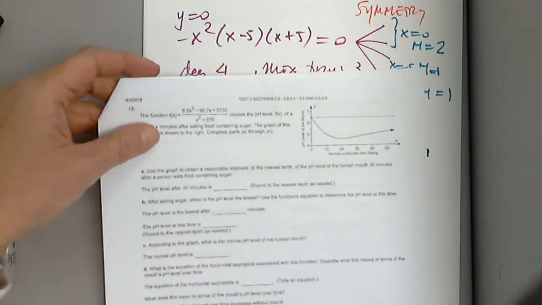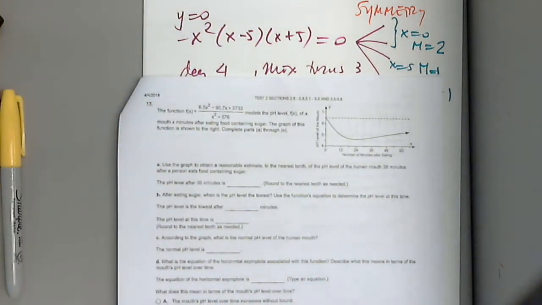Okay, here's our favorite example. Look at this. It models the pH level X minutes after we eat sugar, right? Good. It says use a graph to obtain a reasonable estimate, to the nearest tenth, of the pH level at 36 minutes. I have no idea. I'm going to say 4.7. No guarantee. 36 minutes, 4.7.